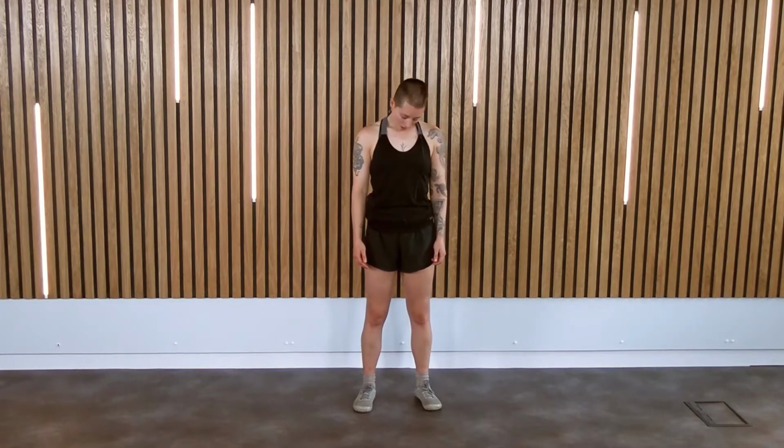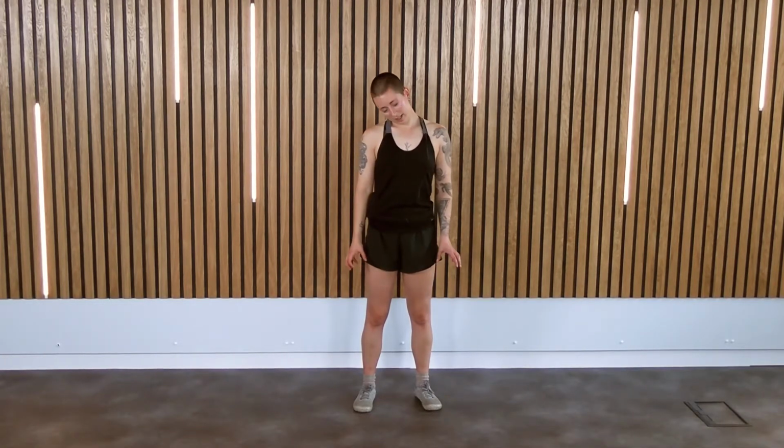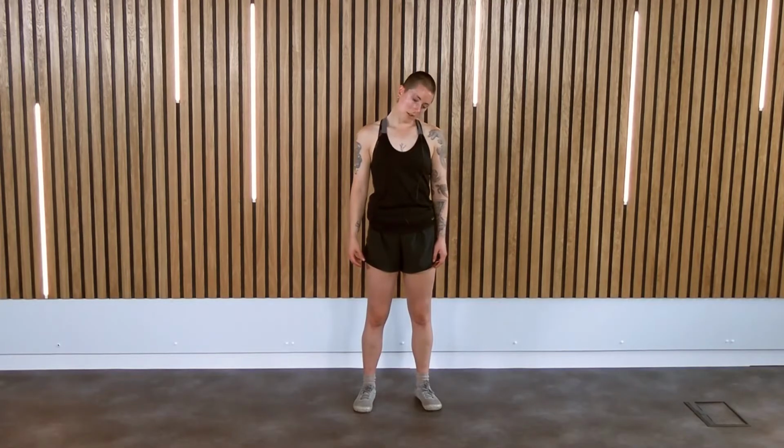And then we're just going to bring our head rolling down one side and then the other. With this, we're just stretching out the back of our neck a little bit, just releasing that one, okay? So this might be feeling quite tight and tense already, but hopefully it starts to loosen up a little bit the more of these you do.